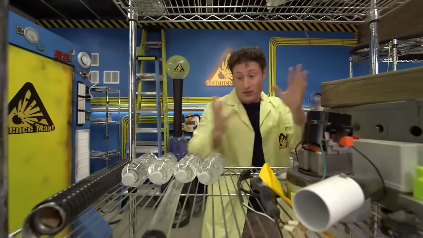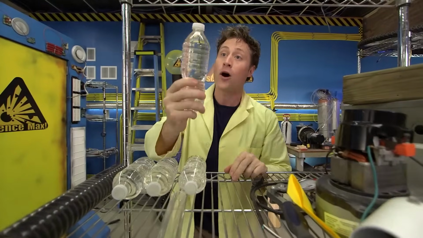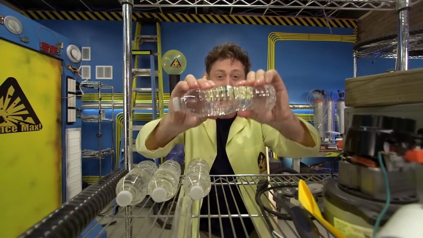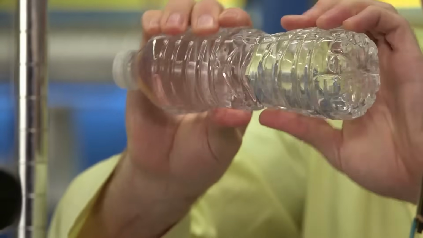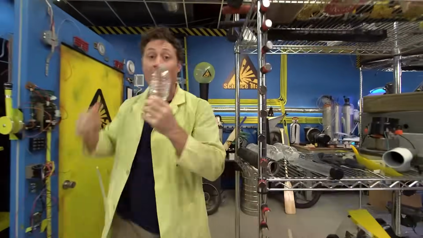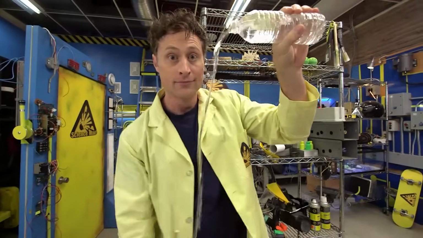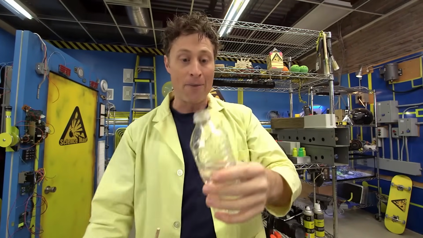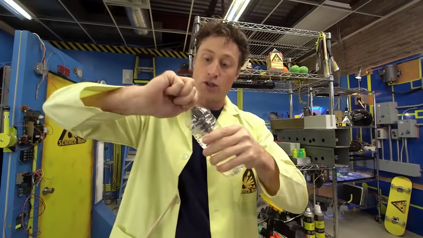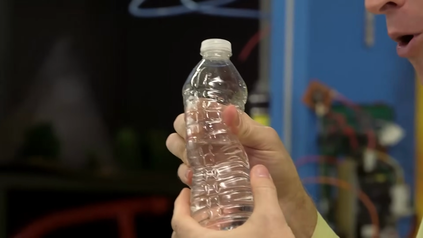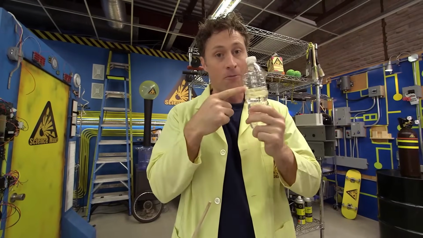You can demonstrate this for yourself by getting a plastic water bottle and filling it right to the very top with water and putting on the cap and squeezing. You'll find that you can't really squeeze the bottle very much. But if you empty out half of the water, no, don't pour it on the floor, and then put the cap back on the bottle, and try to squeeze it, you'll find that you can squeeze it a lot more.